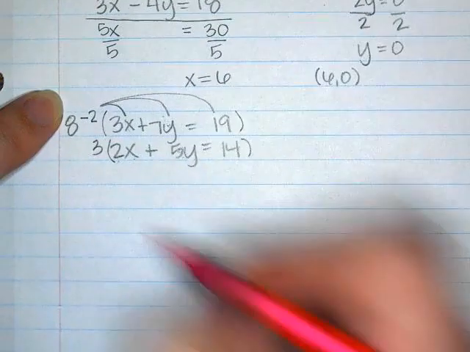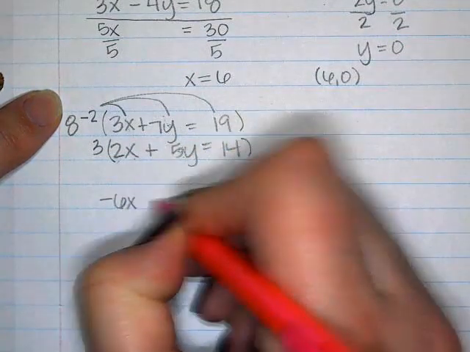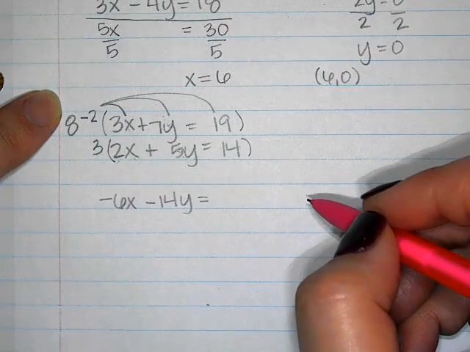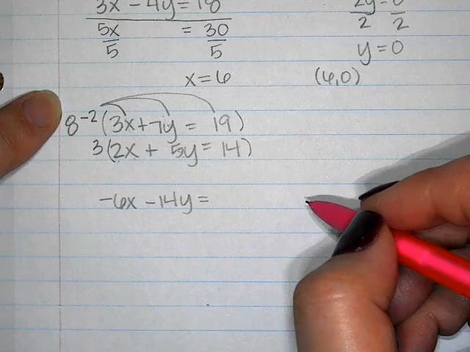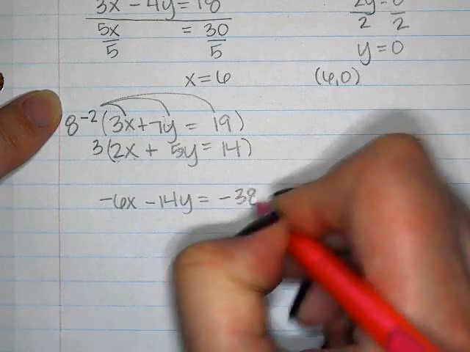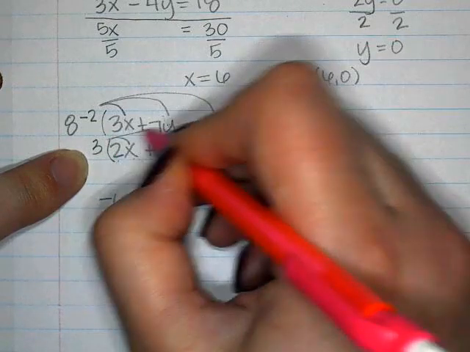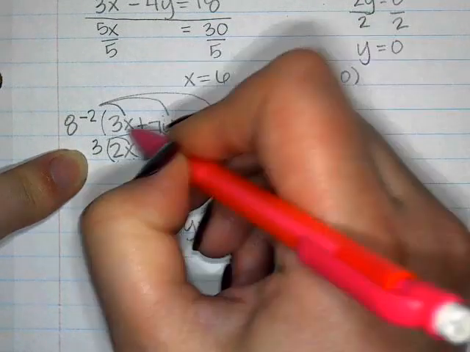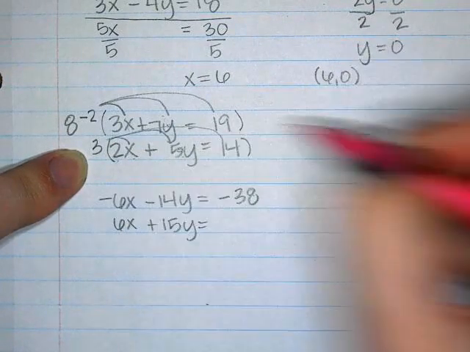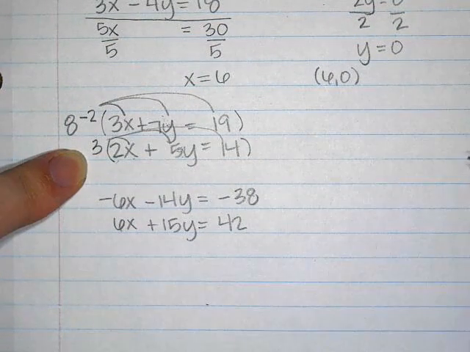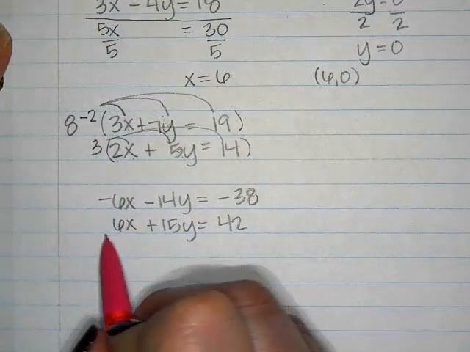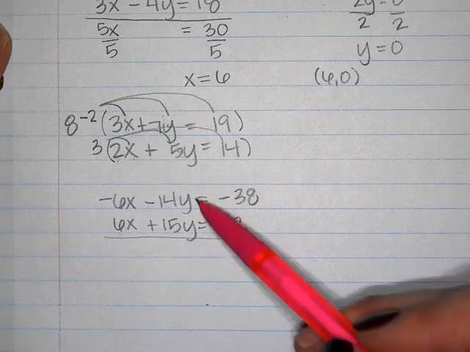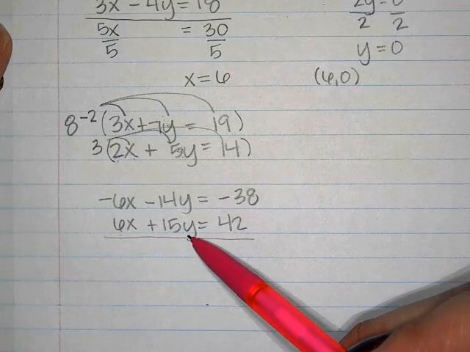So I've got -6x minus 14y equals negative 38. Perfect. Okay. And then 6x plus 15y equals 42. Okay. So if we put those together, ooh, this is kind of nice actually. So the x's cancel. What happens with the y's? It's just one y, which is really nice.